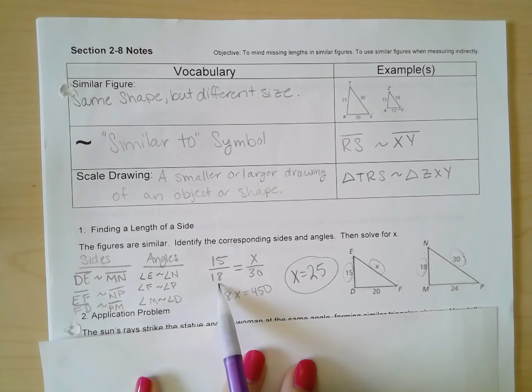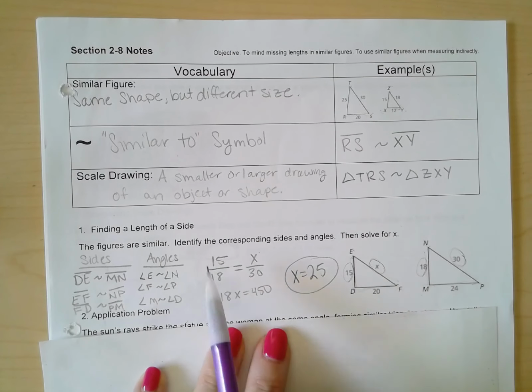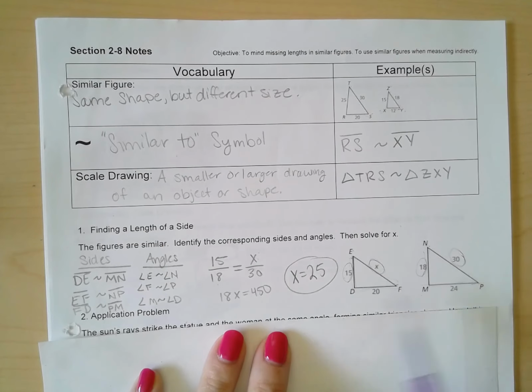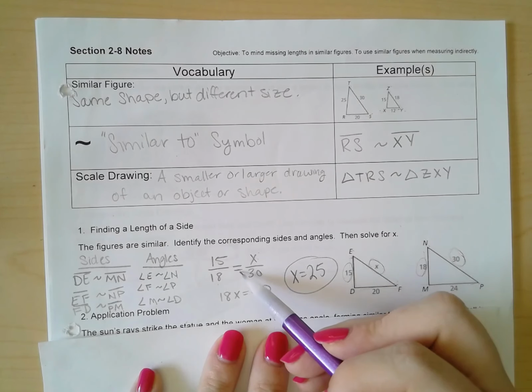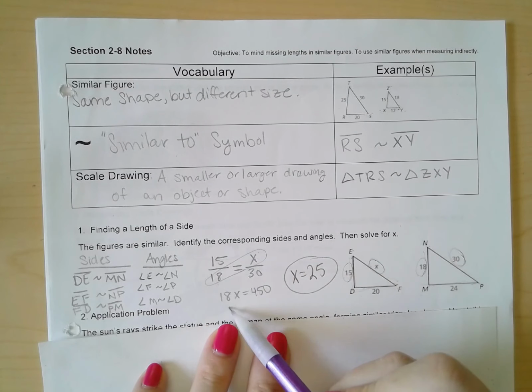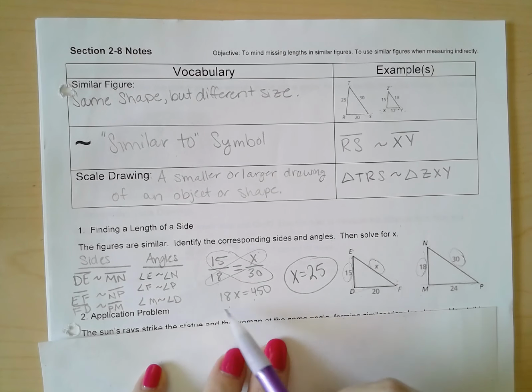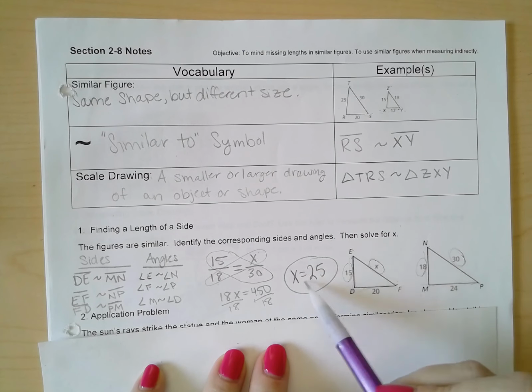So 15 over 18. Now notice how the 15 and the x come from the same triangle, so they're both on the top. And the 18 and the 30 come from the same triangle, so they're both on the bottom. Then all I have to do is cross multiply. So 18 times x is 18x. 15 times 30 is 450. Then divide each side by 18. And so you get x equals 25. Okay?